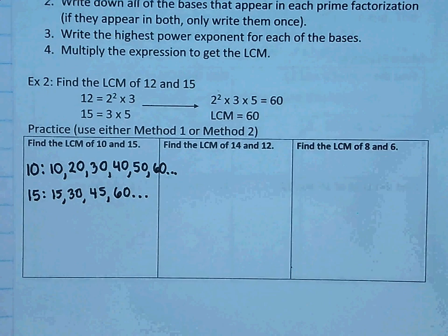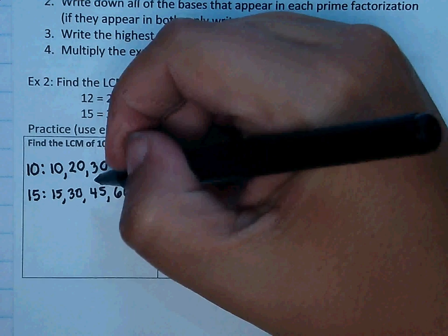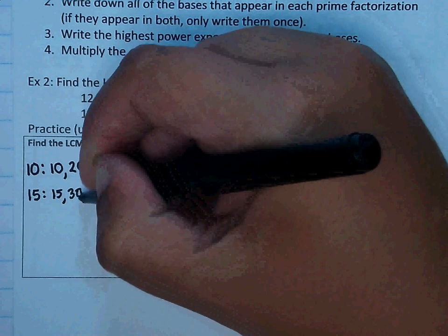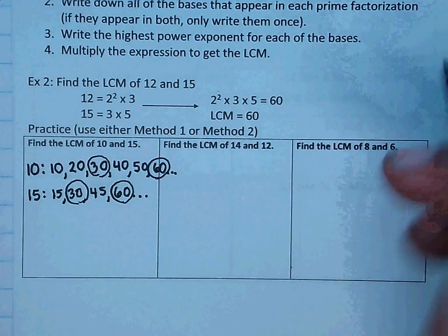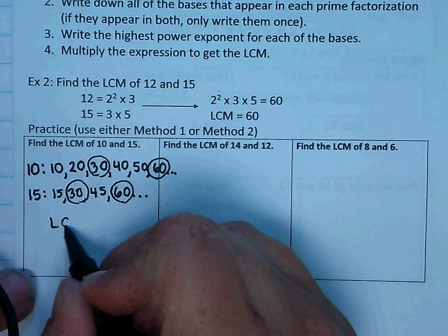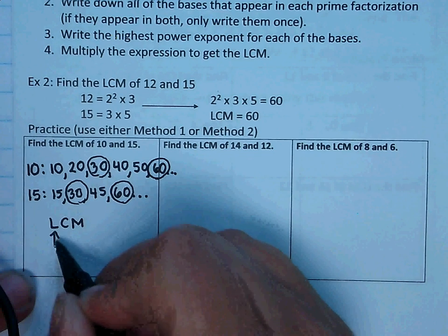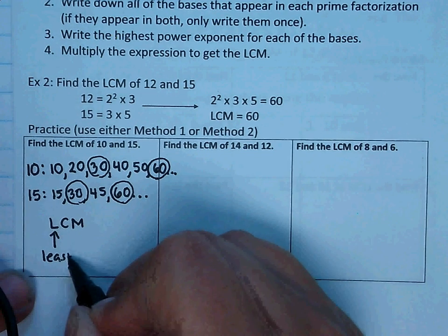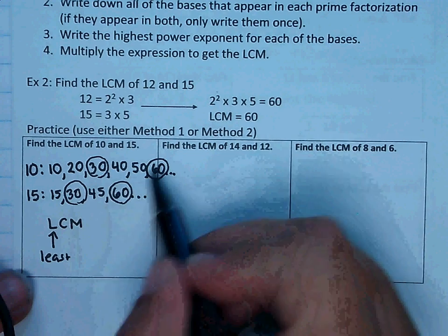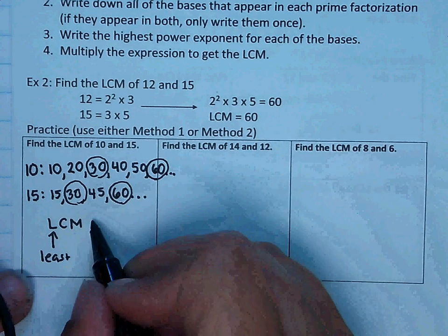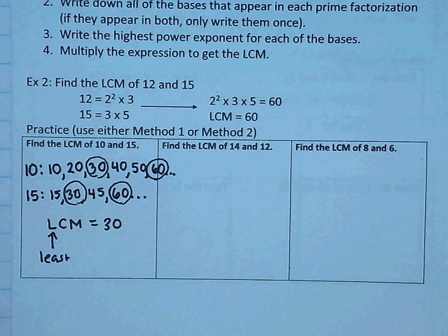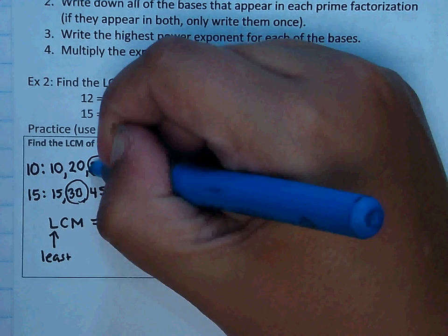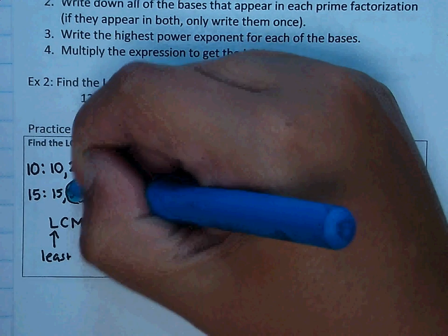Now I did notice some numbers that they shared in common. I noticed that they both had 30. They both have 60. But for least common multiple, remember, least stands for smallest, so of these two that they share in common, which one's the smallest? The 30. So 30 is going to be the number that I choose, and I'm going to highlight that. Okay, so that's one way to do it.